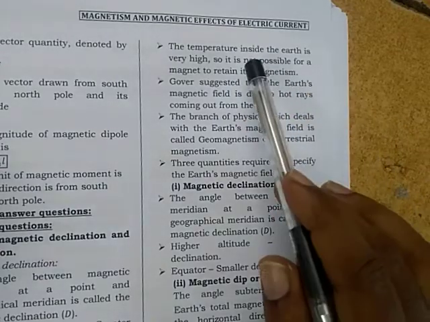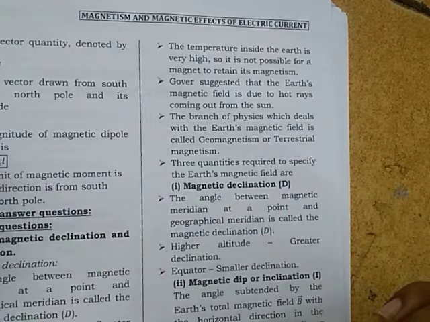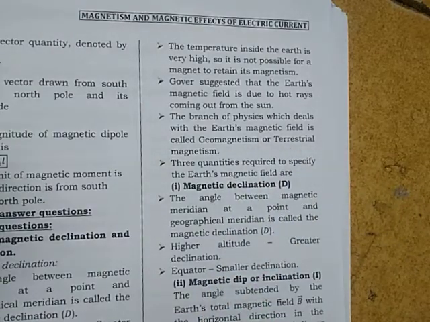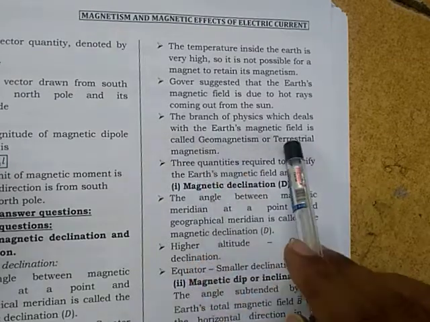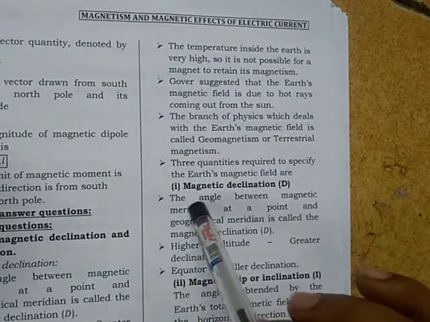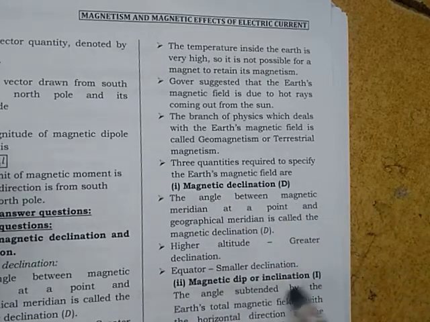In order to understand the earth's magnetic field, we need to study geomagnetism. To understand this, we need to know three parts: magnetic declination, magnetic inclination, and the horizontal component of the earth's magnetic field.